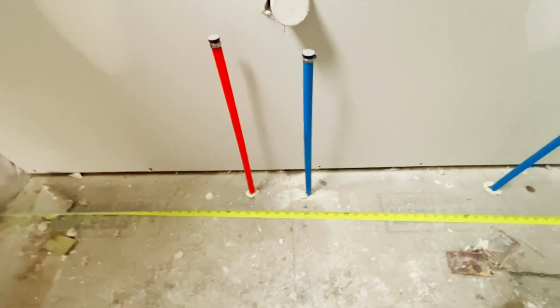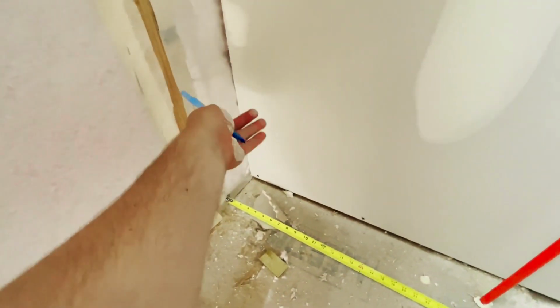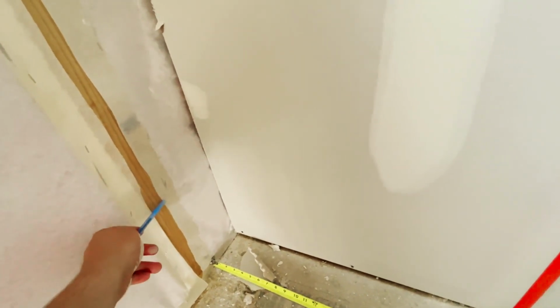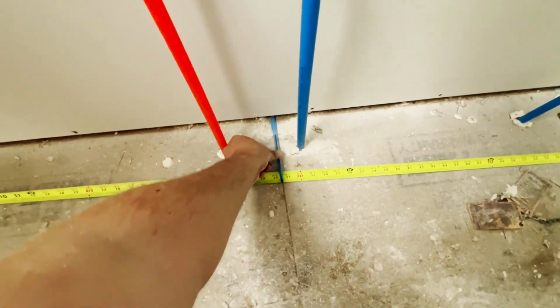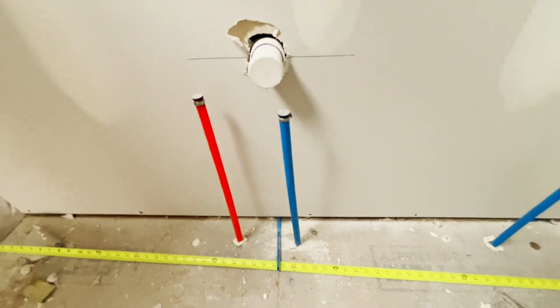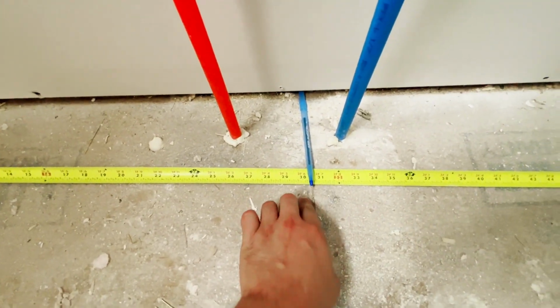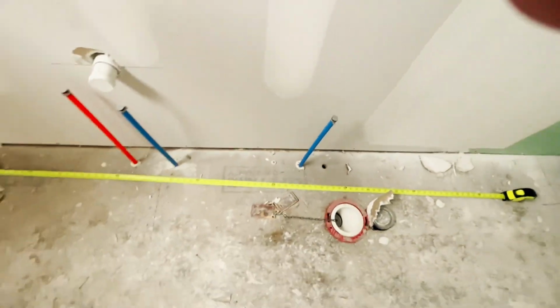All right, if I lay my tape down, we can see what we have to work with. One thing to note is there's no sheetrock here. So I measured the thickness of the sheetrock, and I'm going to subtract it from my measurement. We'll say, it doesn't have to be totally exact, but that's pretty close. So 30 and a half minus that half inch, we're going to go with 30 inches here for the center of the sink plumbing.